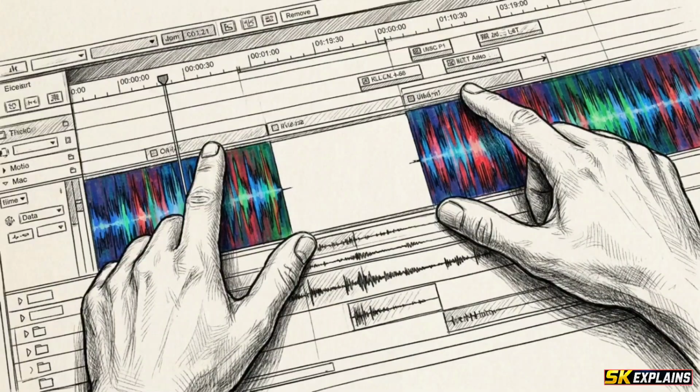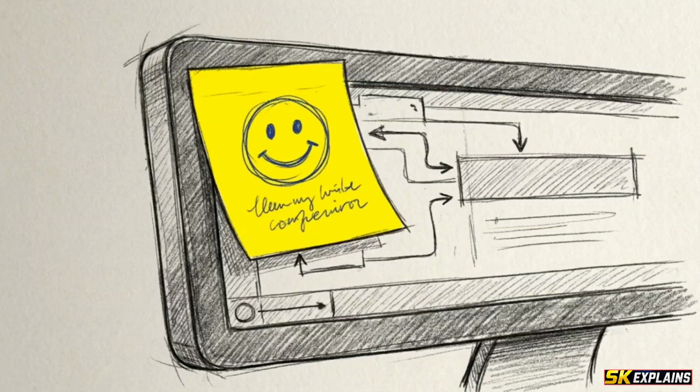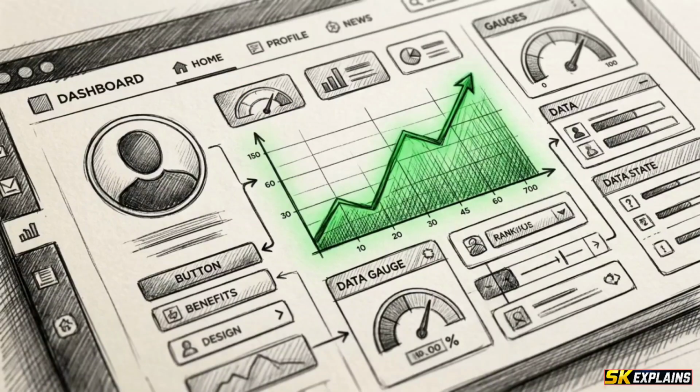Break this pattern by injecting your actual experience. Adjust the timing of the voiceover manually. Write jokes that fit your specific sense of humor. Use visual metaphors that reflect your personal storytelling style. Copyright compliance gets you on the platform, but a distinct perspective keeps you monetized.